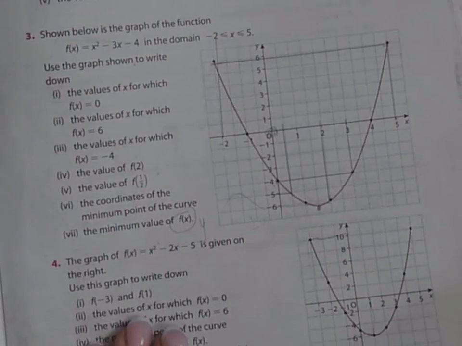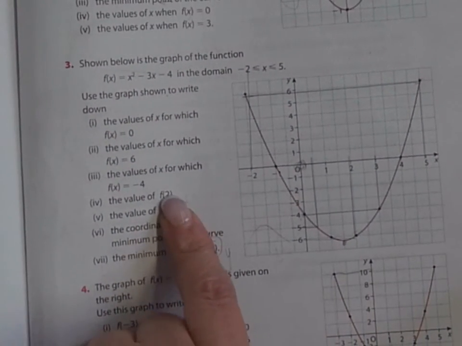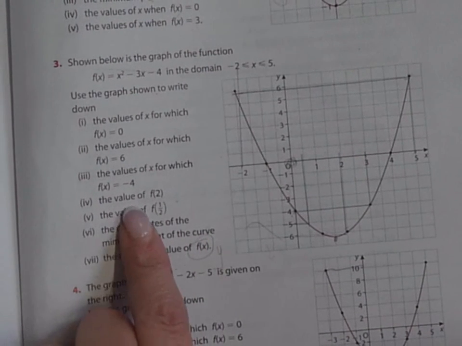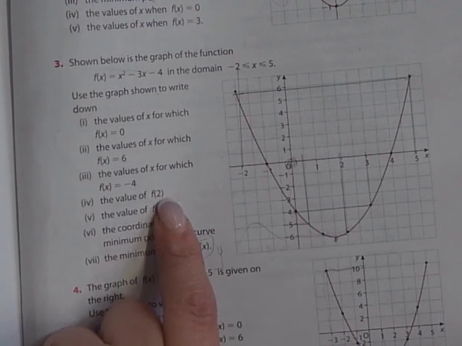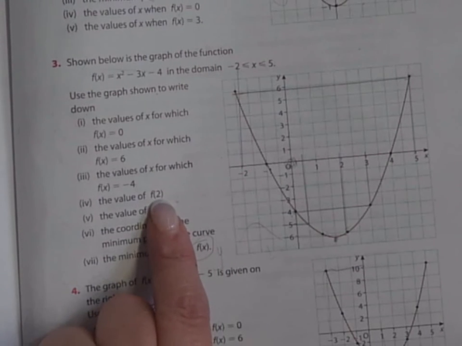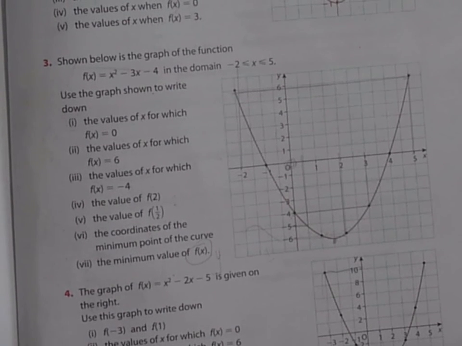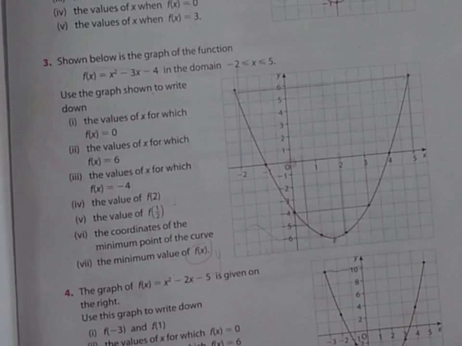Sorry. You can see, can you? Yeah. Okay. Part 4, the value of f of 2. Are they telling me x or y? X. How do you know it's x? Because it's in the brackets. If it's in the brackets, it's the input. In the brackets, input. Right? And therefore, if it's the input, it's x.